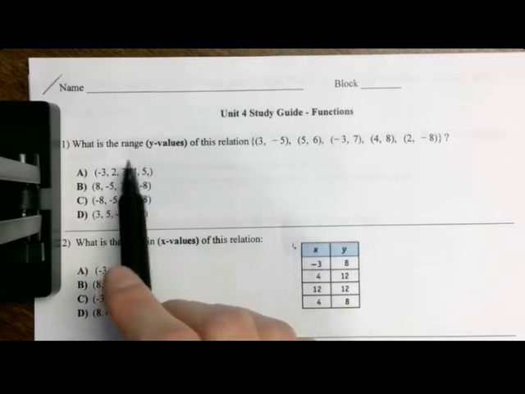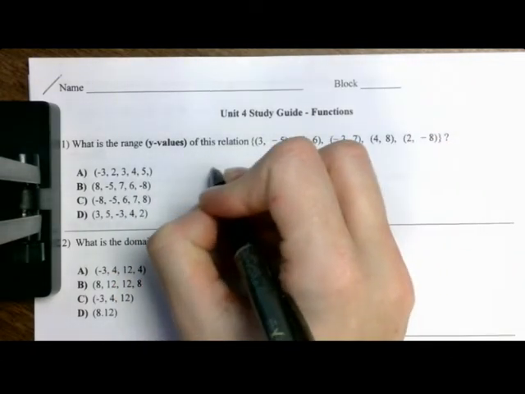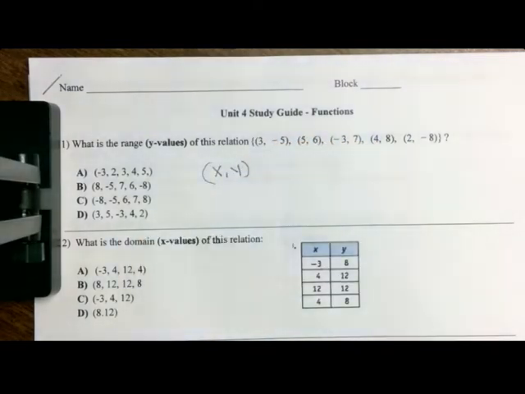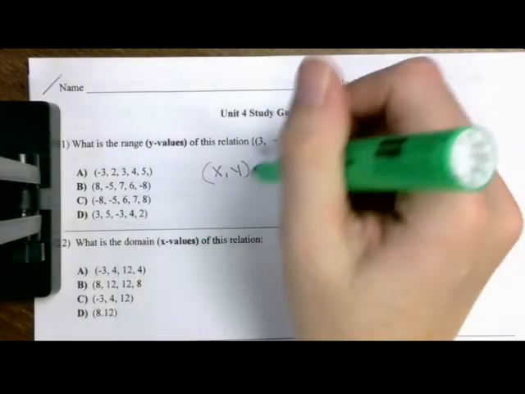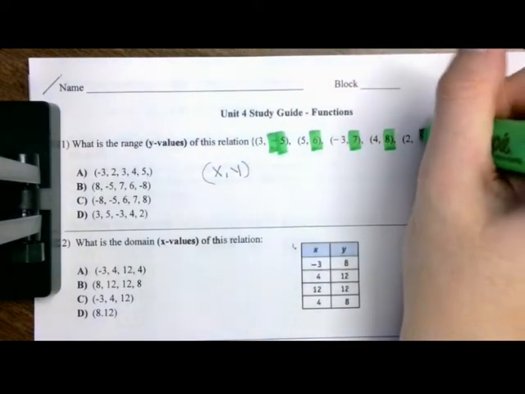Okay, so what is the range, the y values of this relationship? So our coordinate pairs are always x comma y, right? So I'm literally going to highlight all of the y values. So that is the second number in every single one of these.